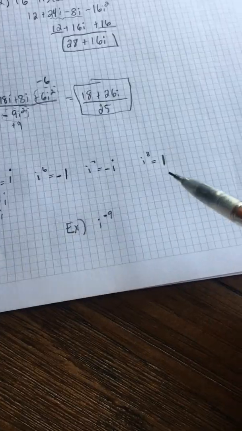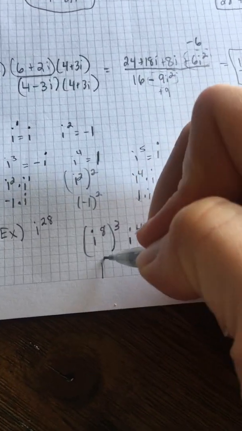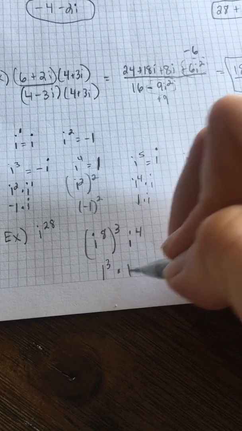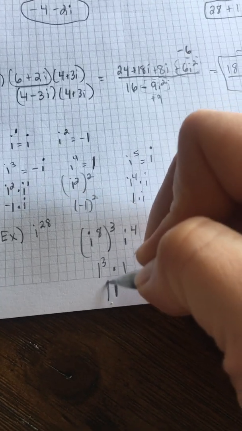So i to the 8th, we said, was 1. 1 cubed is 1. And we said i to the 4th is 1. So I have 1 cubed times 1, which means my answer is going to be 1.